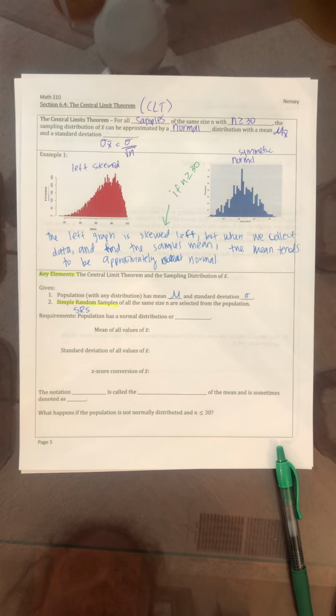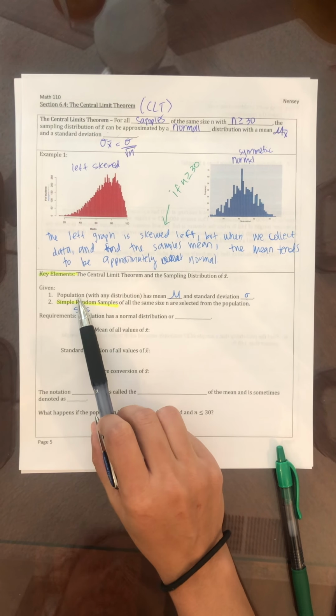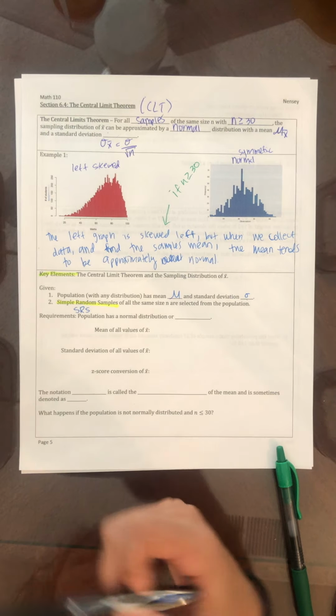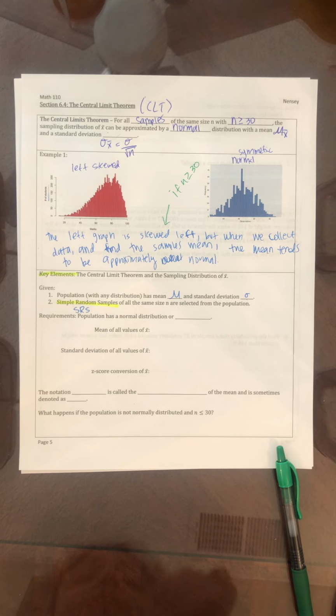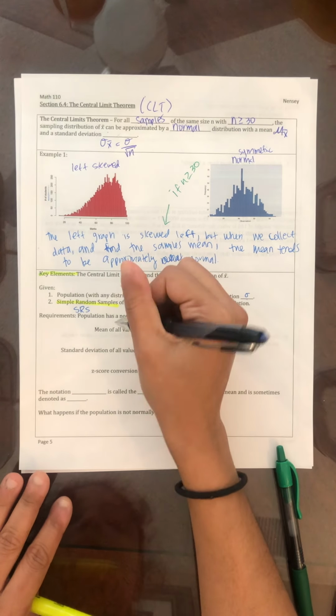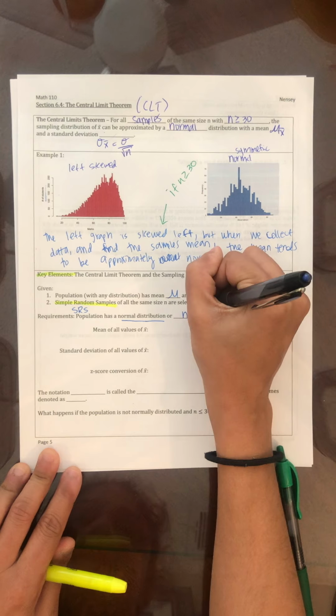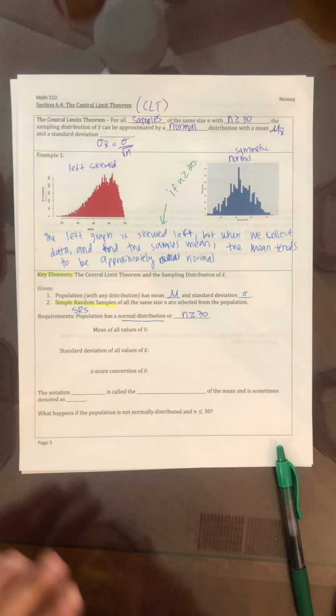So what this means is you have a population, and I pick samples, and I take multiple samples of size n, and we're gonna go ahead and do the math behind it. So here are the requirements. The first one is the population has to be normally distributed, or n has to be greater or equal to 30.